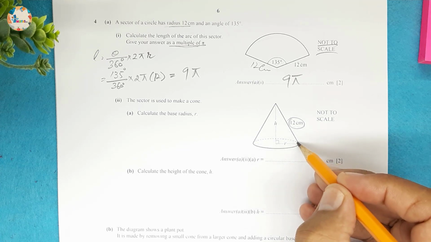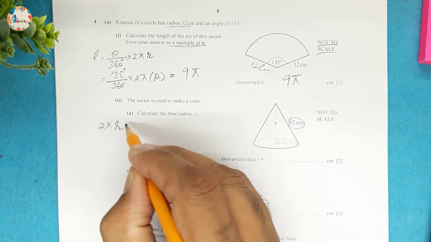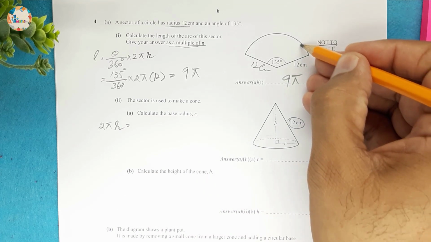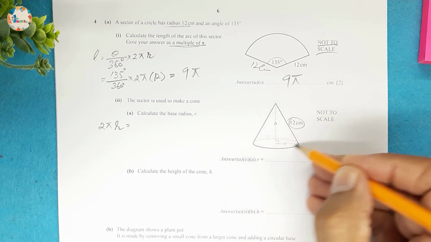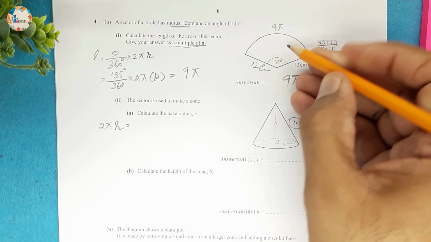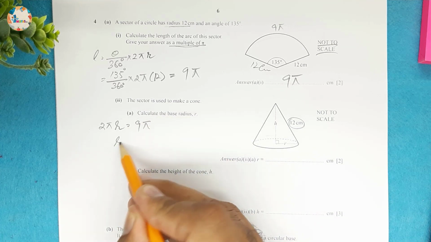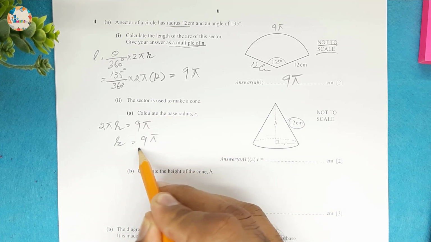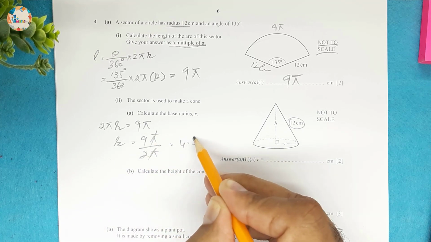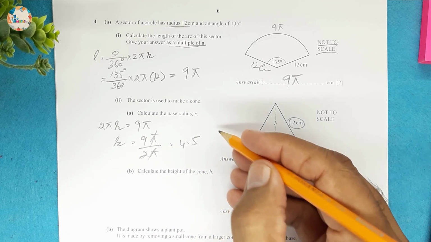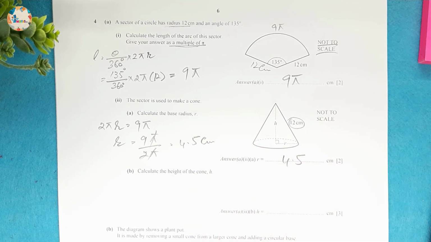So the circumference of this circle will be 2 pi r, and this will be the same as this length, because this length is changing to the circumference of the circle. And this one we have calculated as 9 pi, so 2 pi r is equal to 9 pi, and r is equal to 9 pi over 2 pi, pi will be cancelled, so it will be 4.5 centimeters. So 4.5 centimeters will be the radius.